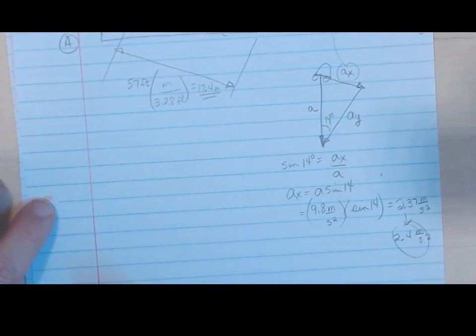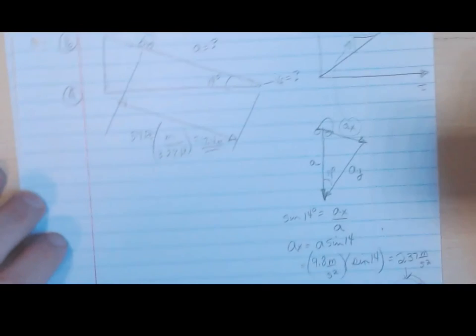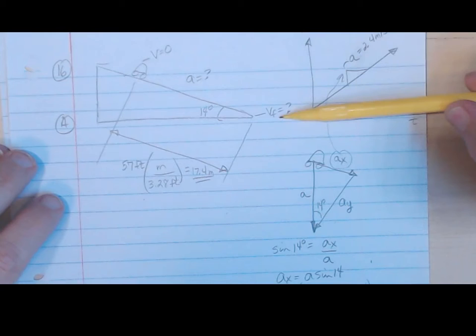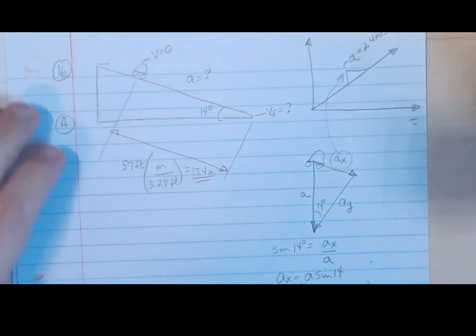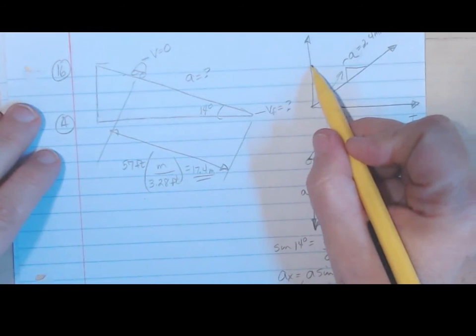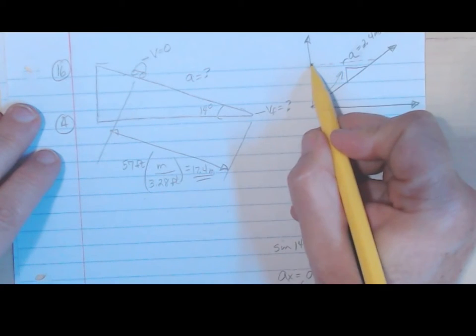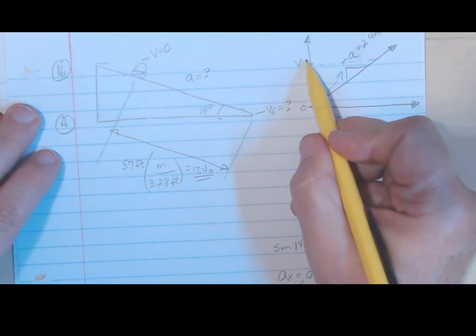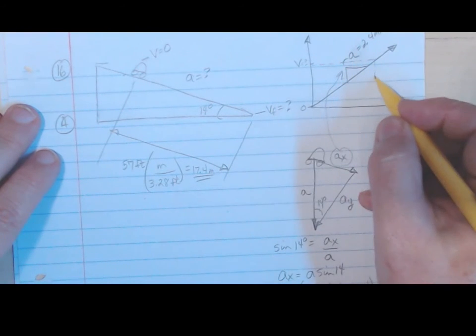On part B, they are asking what is the velocity at the bottom of this ramp. So basically they're asking me to pick some point right here. I know my initial velocity is 0, but what is this velocity right here at some time?